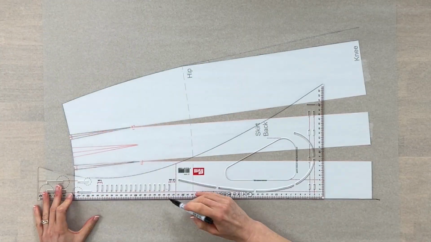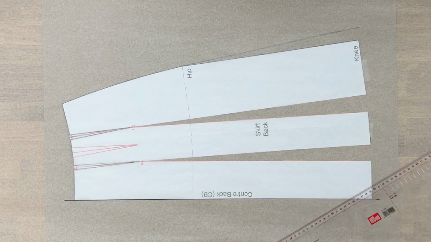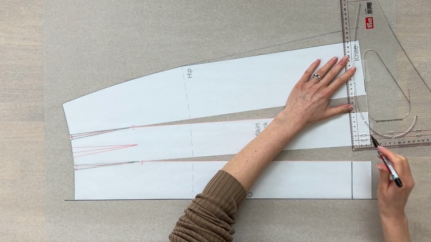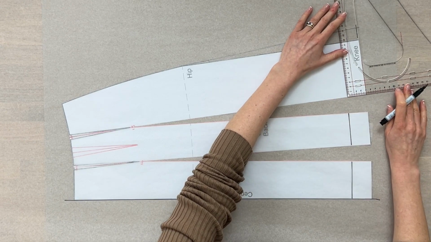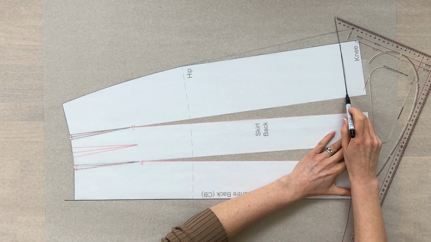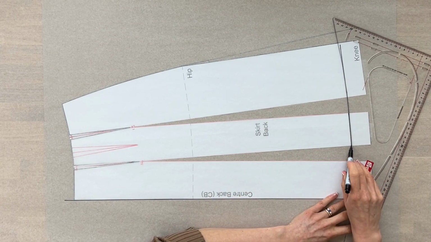We're now going to add our seam allowances onto the back piece. I'm raising my hem by 4 centimetres, but you can do whatever you want with your hem. And don't forget to use your pattern drafting ruler just to curve off the differences so you're connecting all those segments nicely.